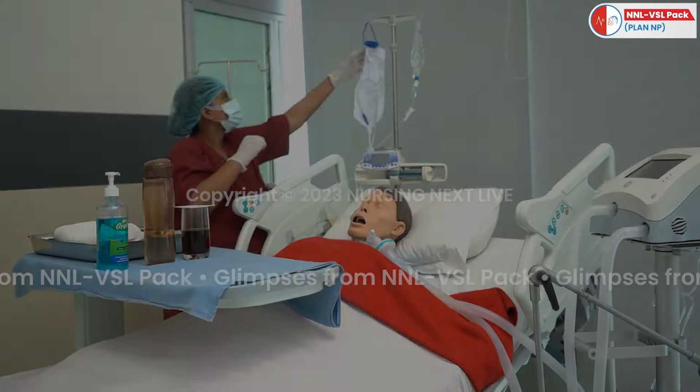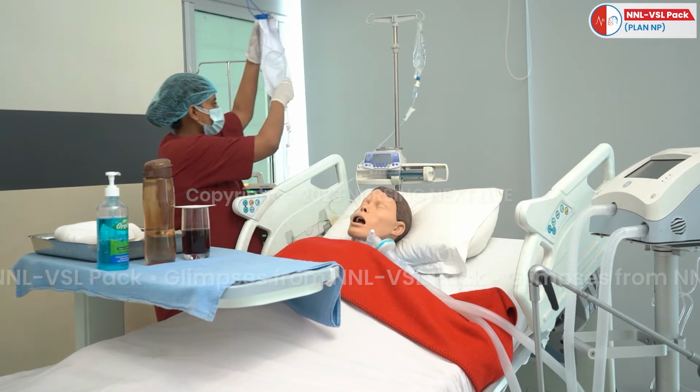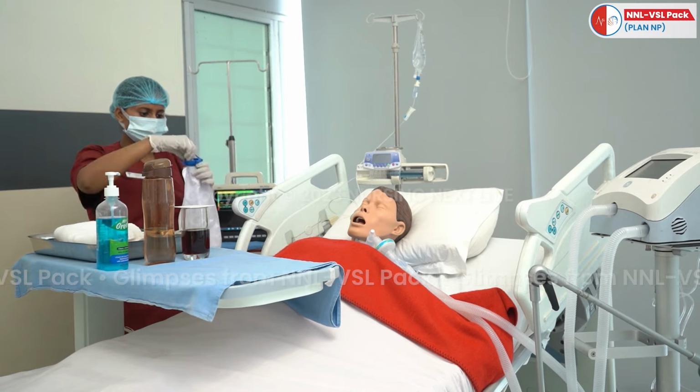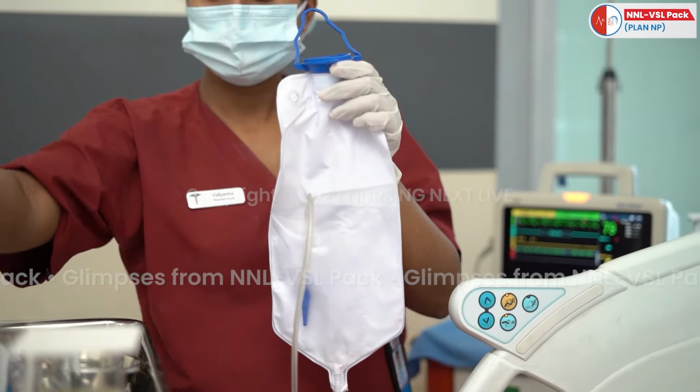Now, we will see the demonstration of continuous nasogastric tube feeding. The purpose, indication, and initial steps of the procedure will remain the same. Instead of using a 50 cc syringe, a gravity bag will be used to feed the patient. Fill the gravity bag with an appropriate amount of water required to clean the bag.